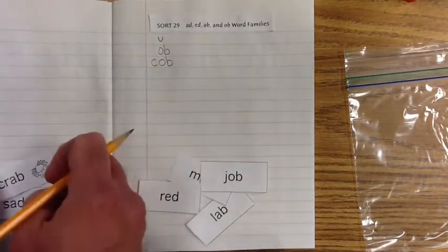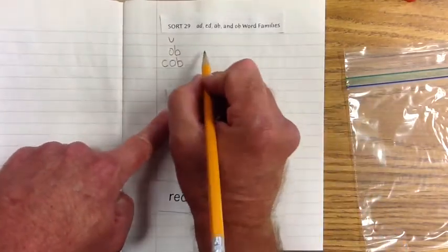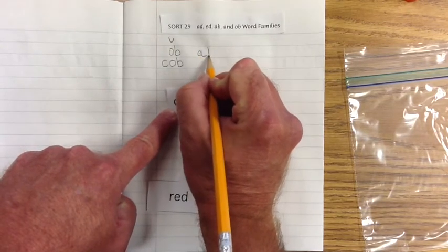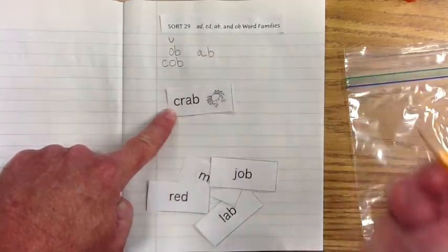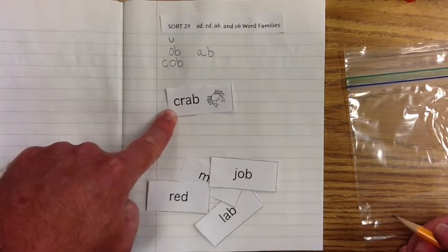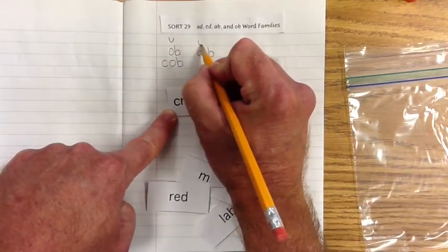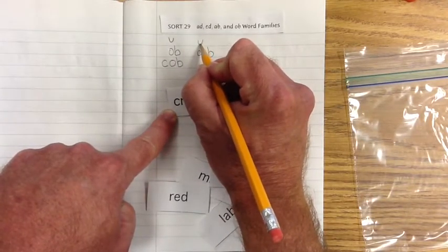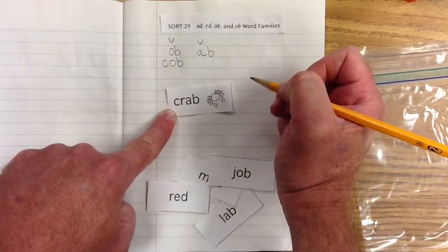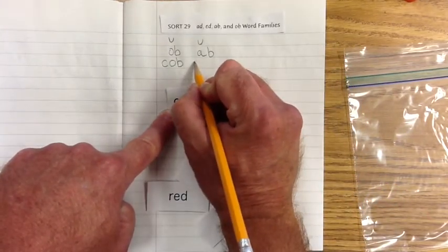All right, let's go to our next exemplar. This one is going to be the AB. And if we say the word crab slowly, crab, we have another short sound because we don't hear the long A. It's not crabe, but crab. So it's short. All right, so let's go ahead and write crab.